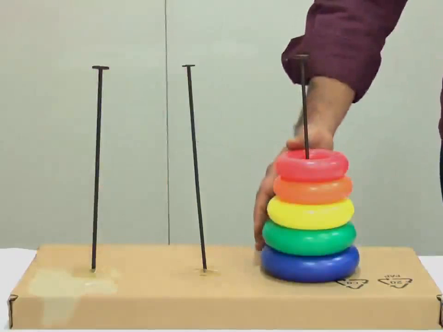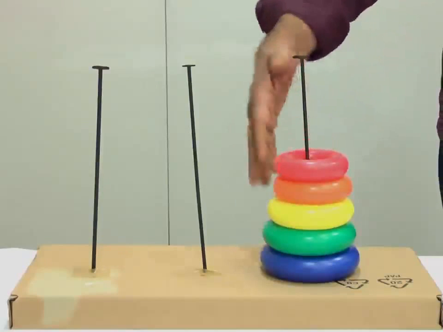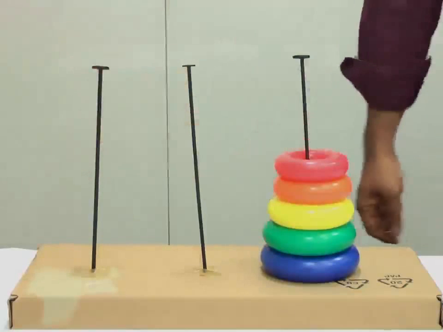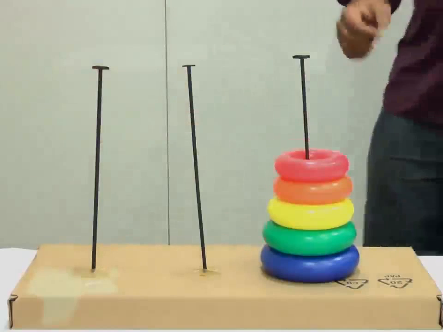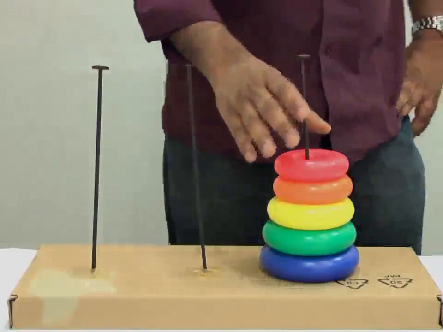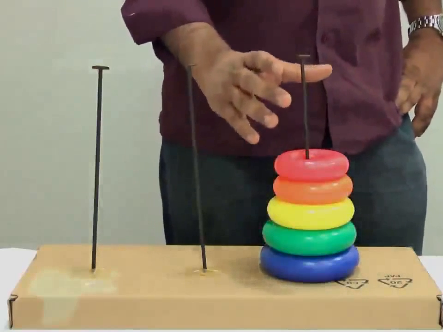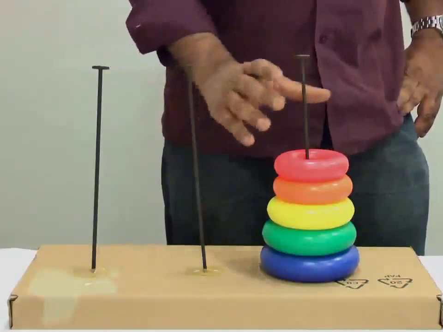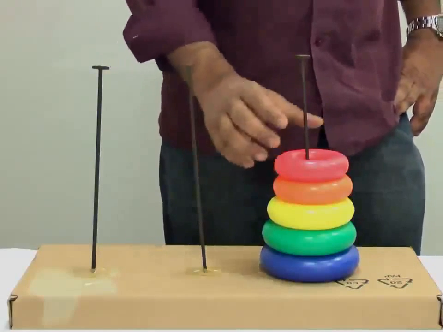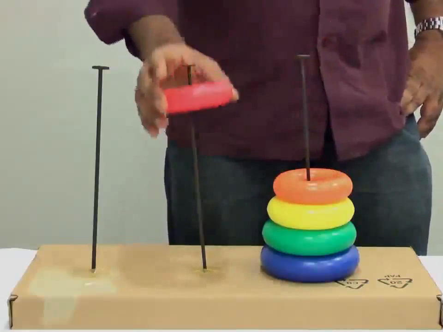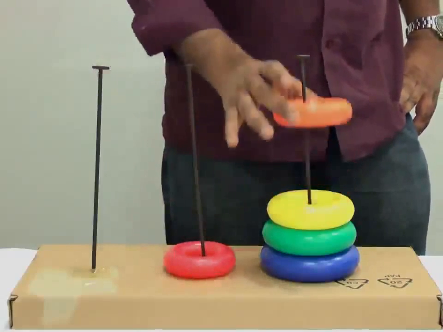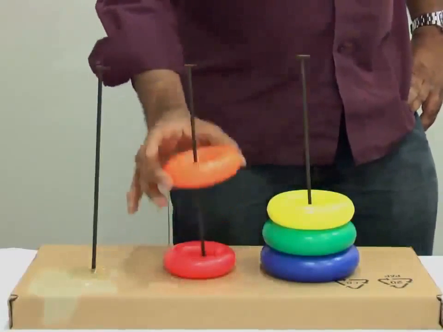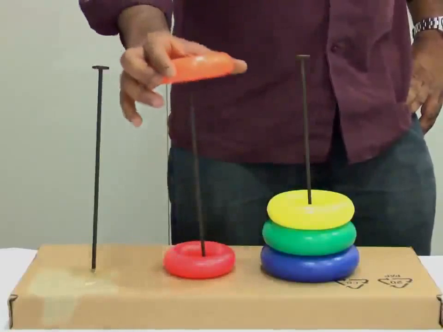I want to move all the discs from the first spindle to the last spindle. And one of the restrictions I have is that at any point I cannot put a larger disk on a smaller disk, and also I can move only one disk at a time. So for example, if I take this disk and I move it here, the second disk when I take, I cannot put this on this because the orange disk is larger than the red disk.